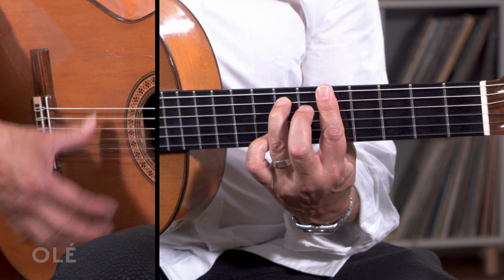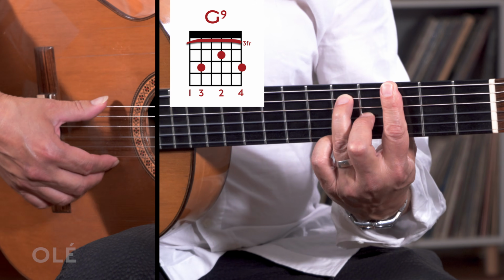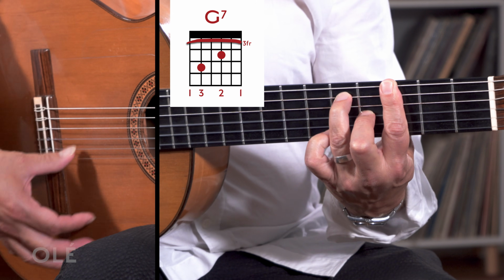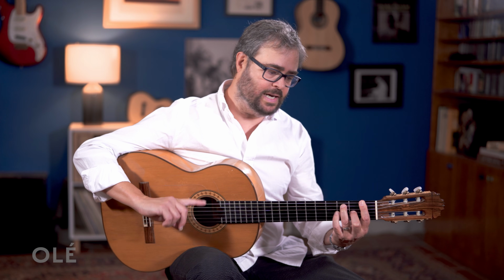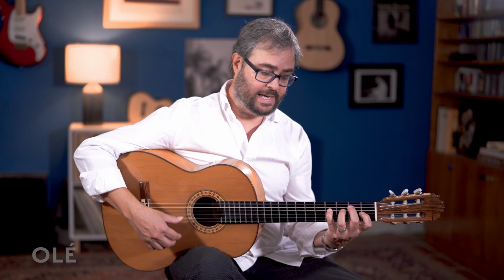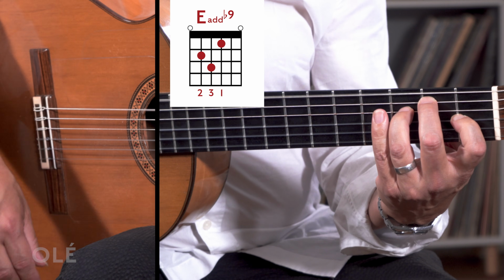This is minor. Here we got a dominant chord. I can add the 9 to this. I can add it here. And on the E, as I said, I'm not going to add the natural 9. I'm going to add the flat 9. Right? Which brings me to a really important final point.